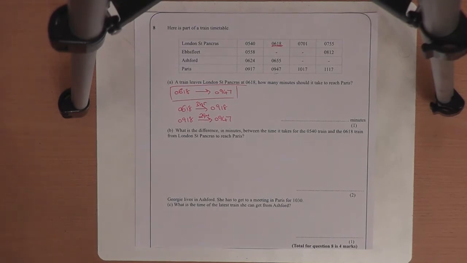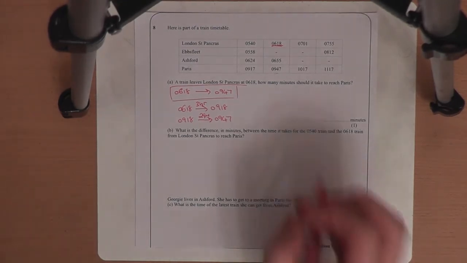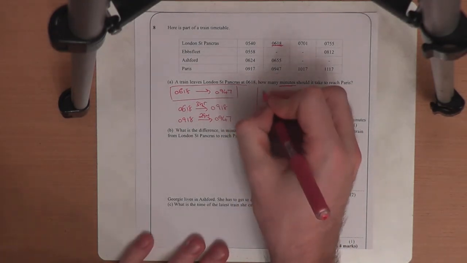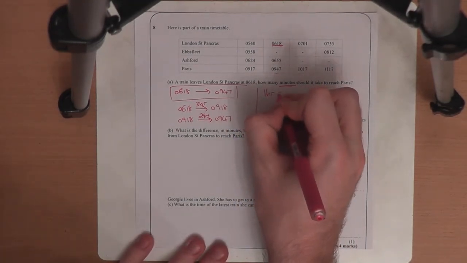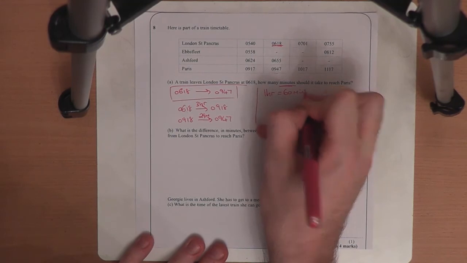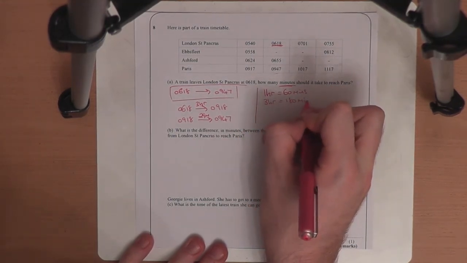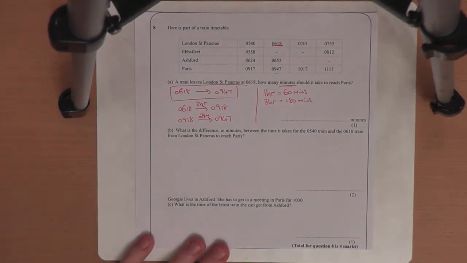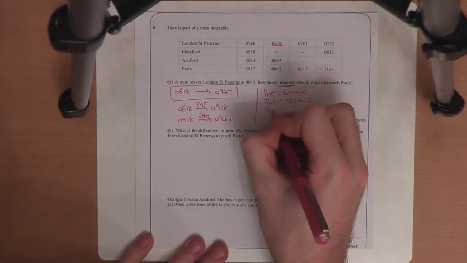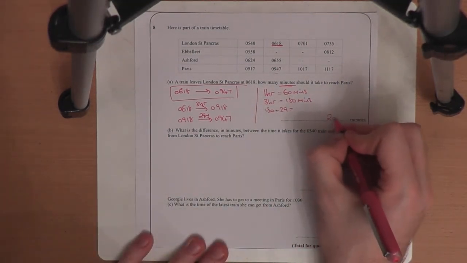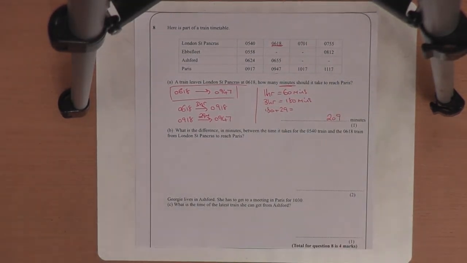Problem is, we cannot just write 3 hours and 29 minutes for this question because the question says how many minutes should it take to reach Paris. Minutes. 1 hour is 60 minutes. So 3 hours will be 3 lots of the 60 is 180 minutes. Plus the 29 minutes is going to be 209 minutes.